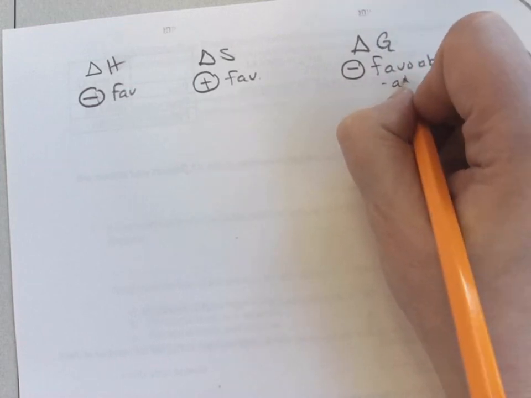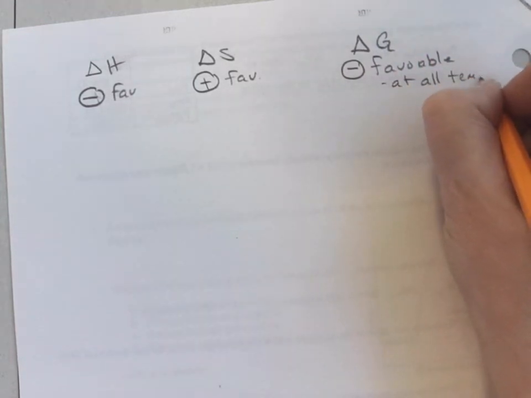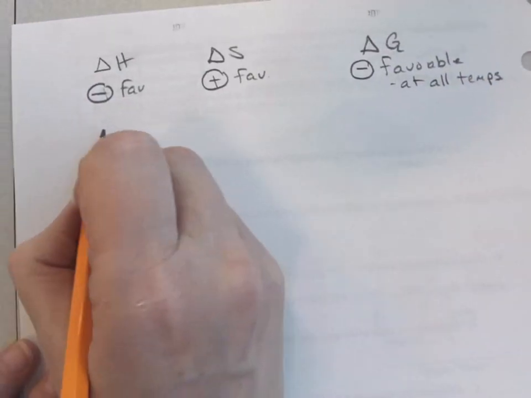And we're going to indicate at all temperatures because that's going to be something that we have to think about for some of the other situations.